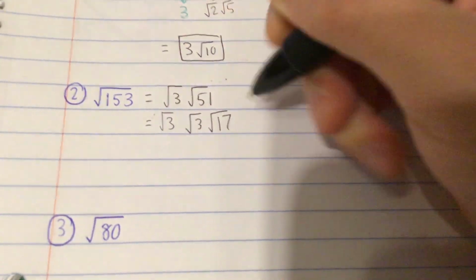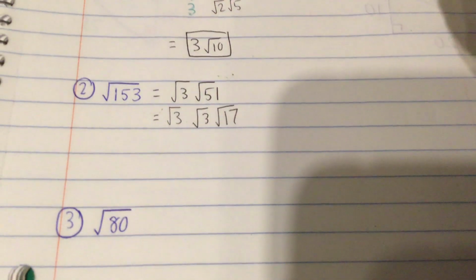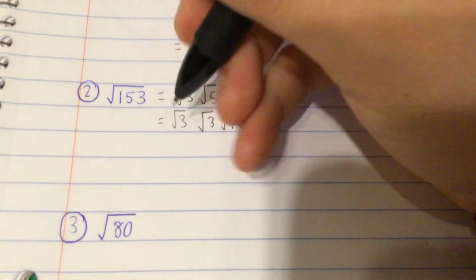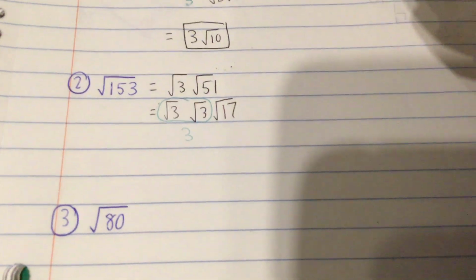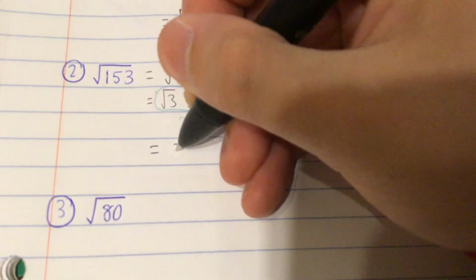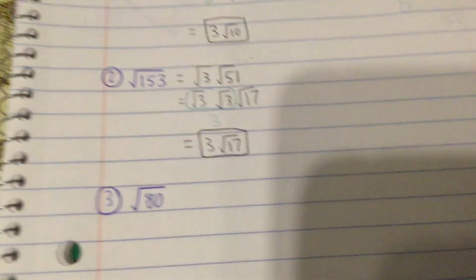So I've got radical 3 times radical 3 times radical 17. 17 is a prime number, 3 is a prime number. However, I'm going to circle out a pair of twins because those are going to become 3. And 17 can't be broken down even more, so that's going to be 3 radical 17.